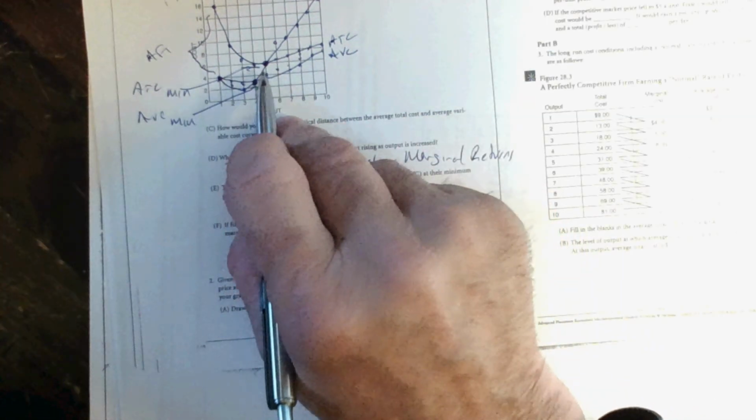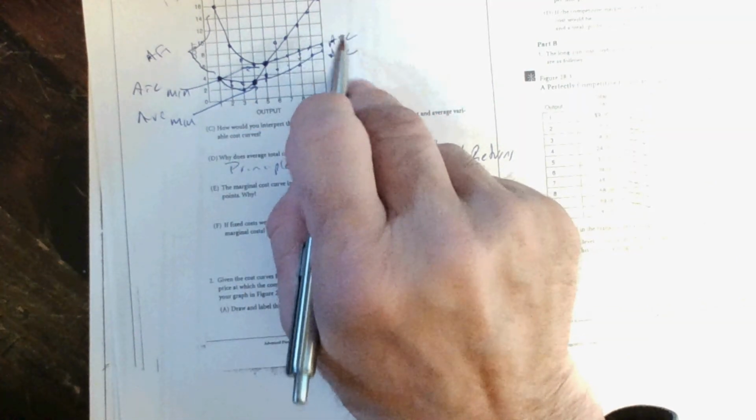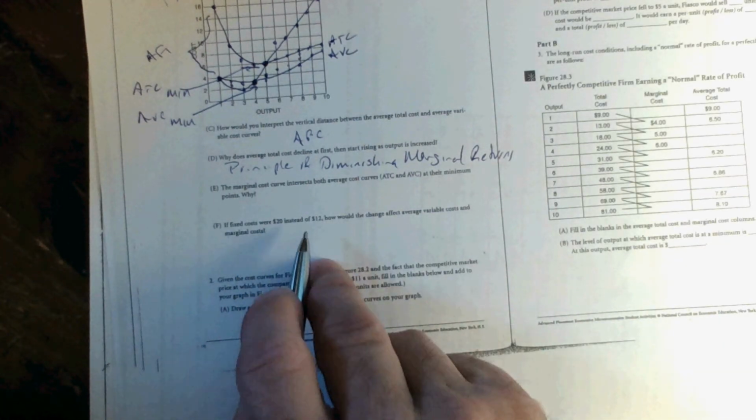Why does average variable cost minimize before average total cost does? Because average total cost also includes average fixed, so it takes it longer to react because of the fixed cost. If fixed costs were 20 instead of 12, how would the change affect average variable cost and marginal cost? Average variable cost would rise. Average total cost would not change.